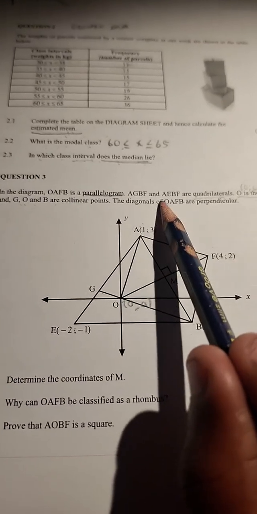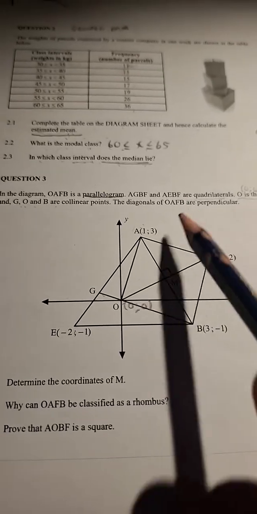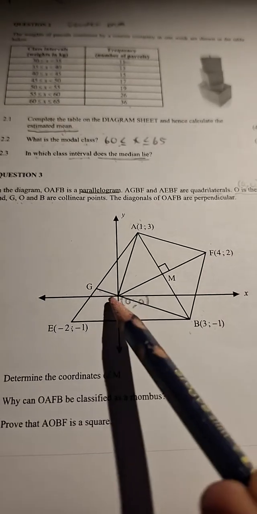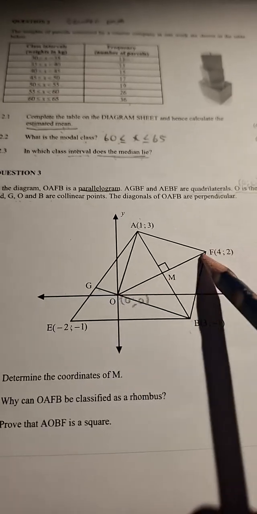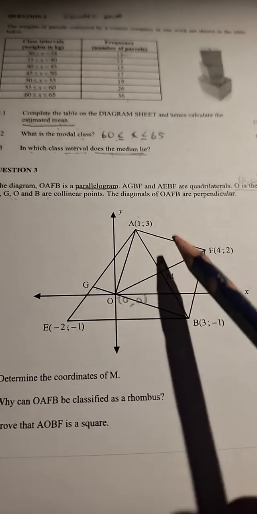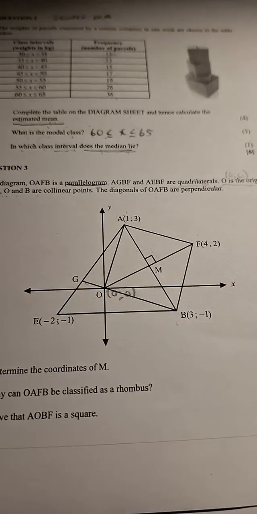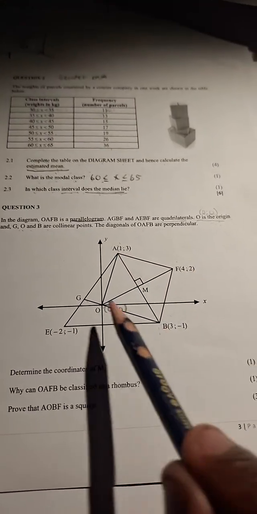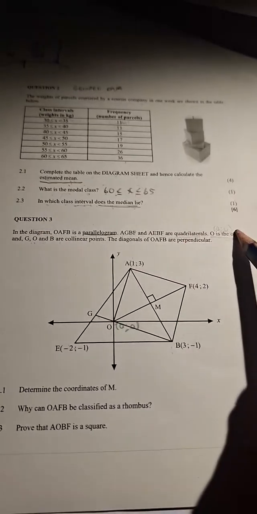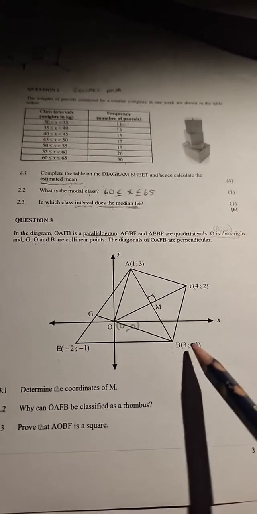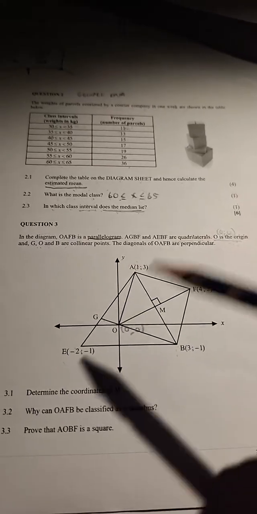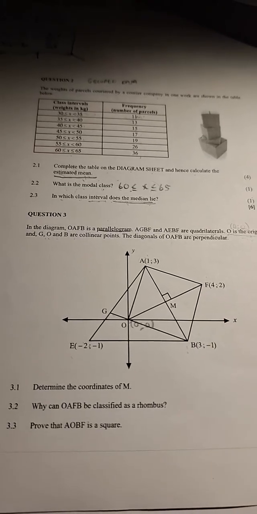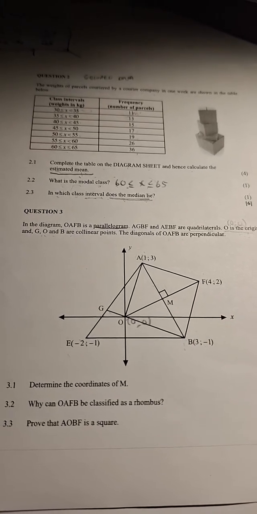Lastly, the diagonals of OAFB are perpendicular. Here they are; you can see the 90 degrees indicating perpendicularity. These coordinates we were not told about in the statement, but because the diagram has them, they are coordinates that are supposed to be utilized in our calculations.